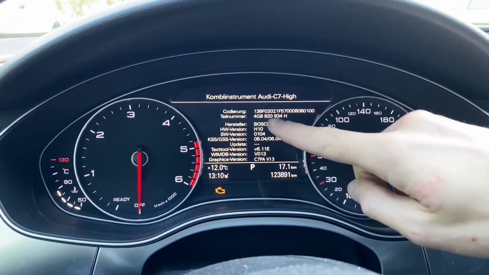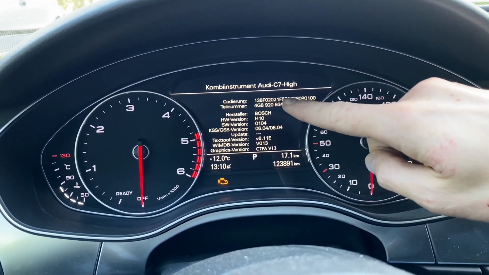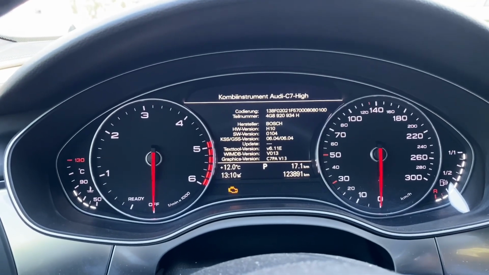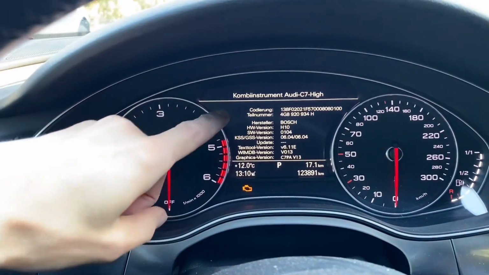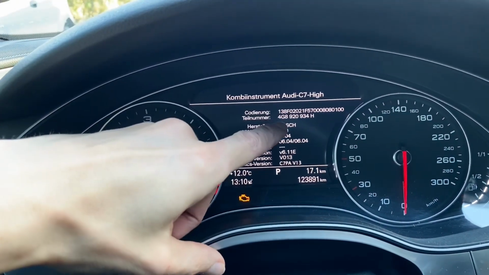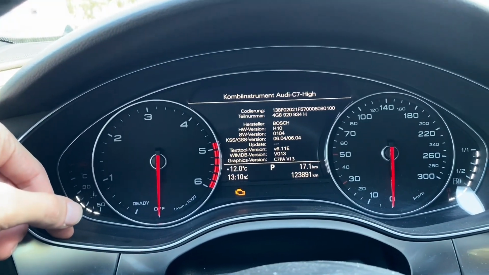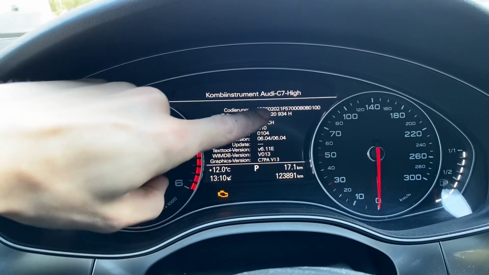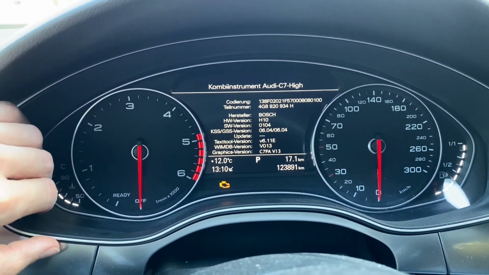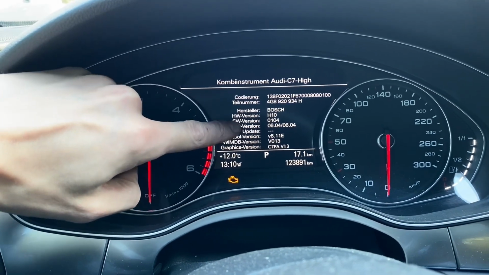We have the coding. If you use a diagnostic interface, you can check that this string of values is the coding from the module 17, which is the instrument cluster. We have the Teilnummer, which is the hardware part number. If you need to replace, for example, this module, here's the part number that this hardware is described with. We have the producer, the hardware version, the software version.